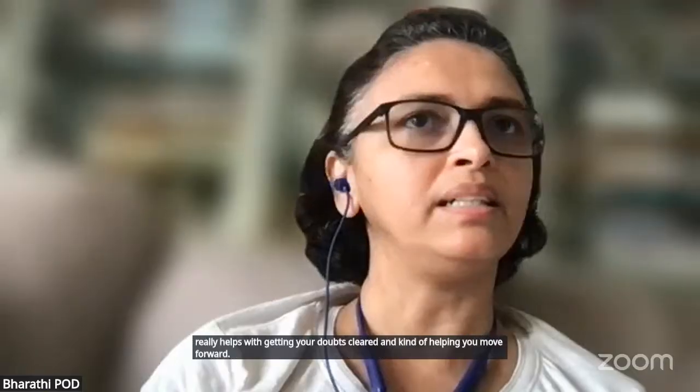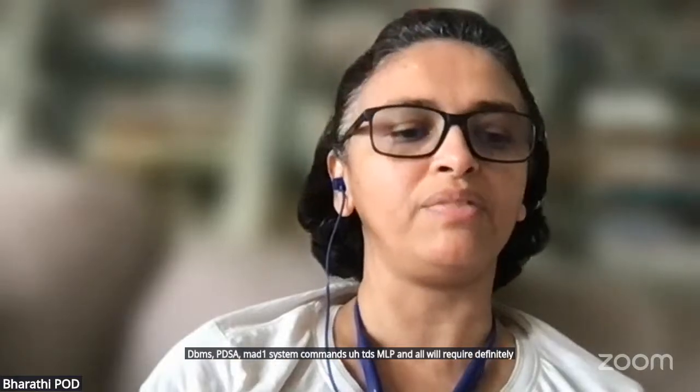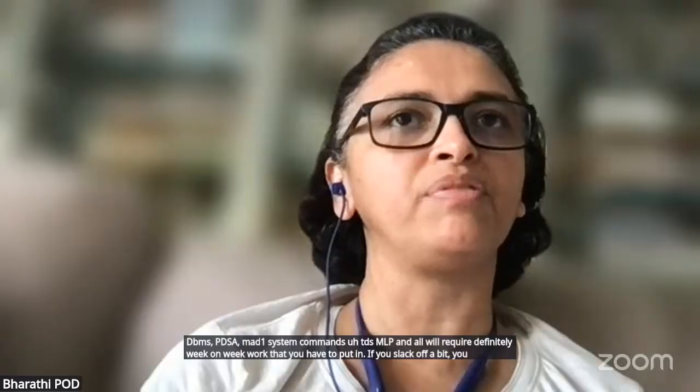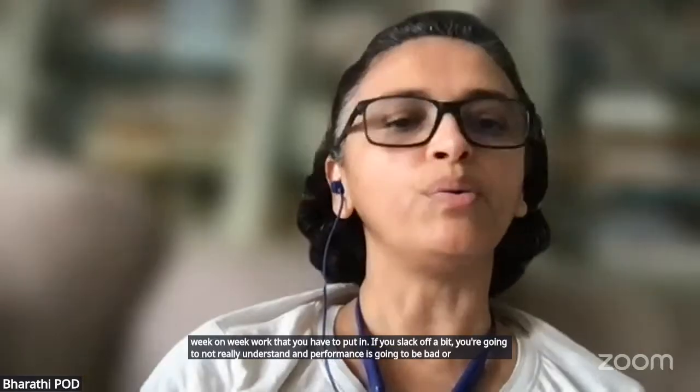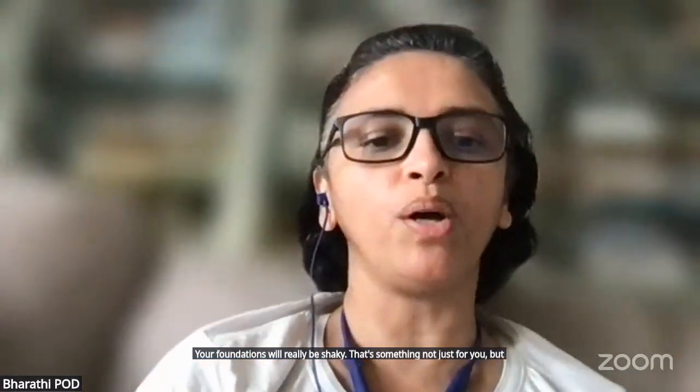So DBMS, PDSA, MAD1, system commands, TDS, MLP and all will require definitely week on week work that you have to put in. If you slack off a bit, you're going to not really understand and performance is going to be bad, or your foundations will really be shaky. That's something not just for you, but for everybody out here. I'm going to keep on reiterating this.